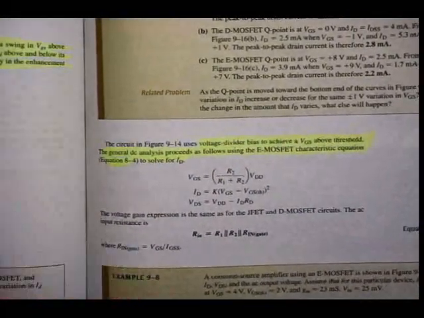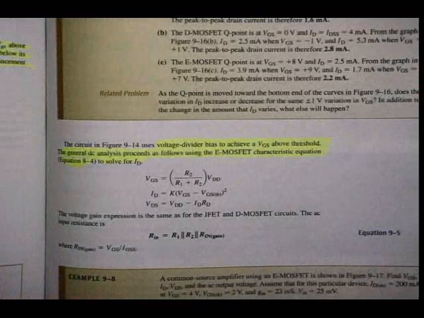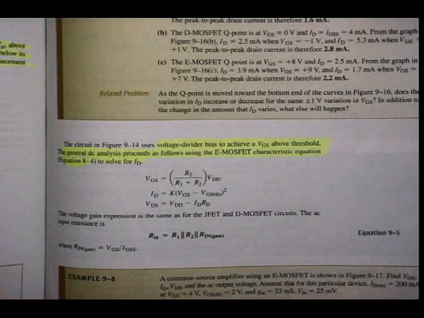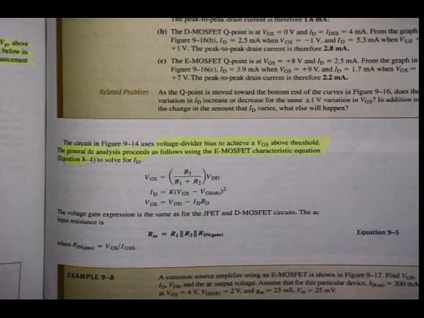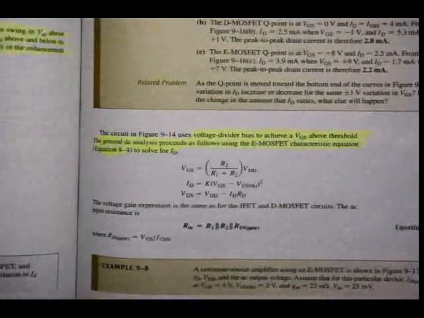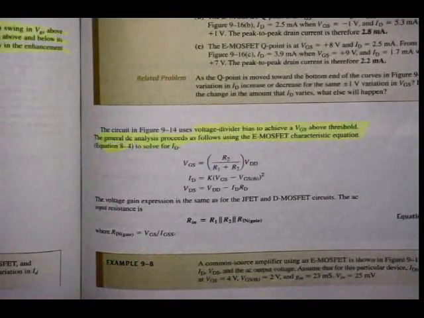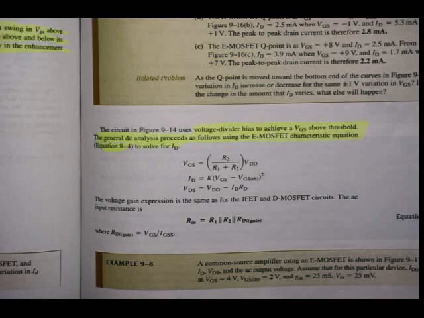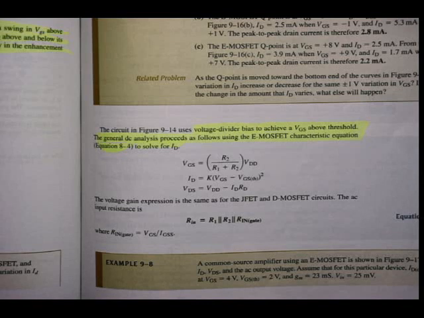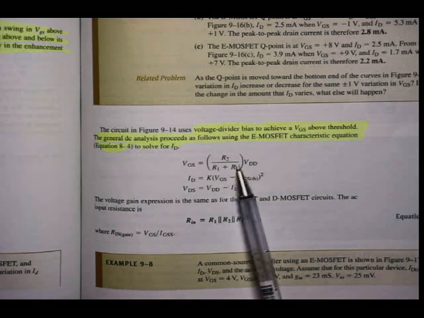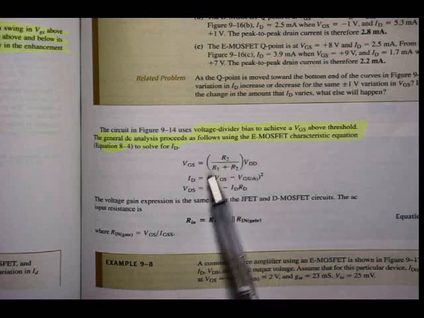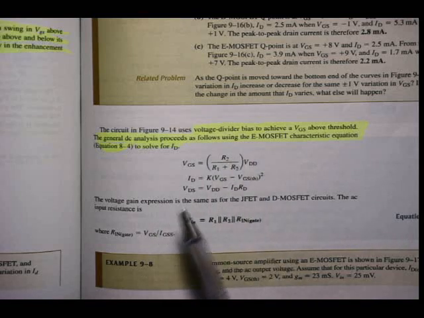Lastly then, circuit figure 9.14 uses a voltage divider bias to achieve VGS above threshold. The general DC analysis proceeds as follows, using the E MOSFET characteristic equation, equation 8.4, to solve for ID. These equations are familiar from the previous chapter. VGS is equal to R2 over R1 plus R2 times VDD.